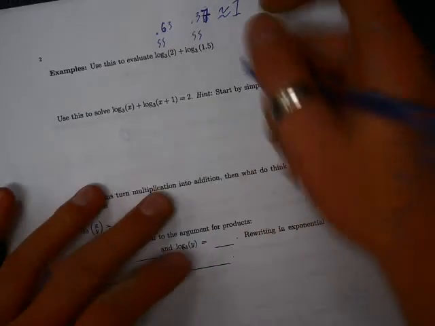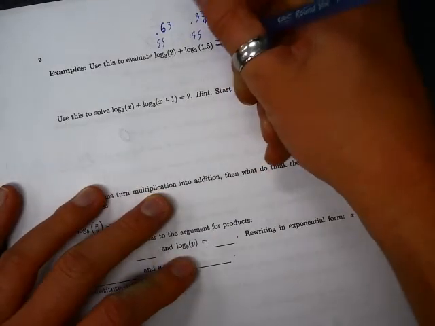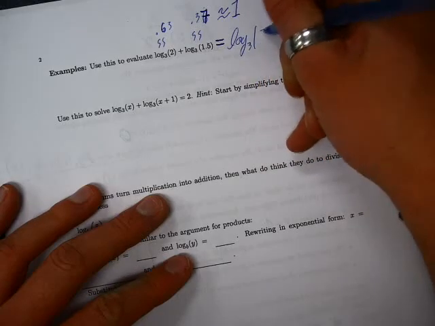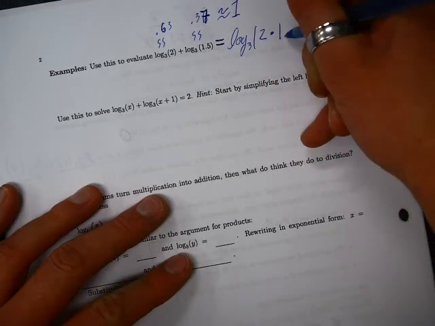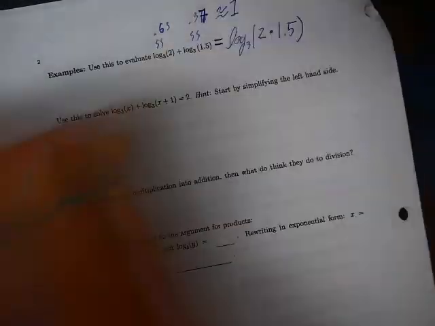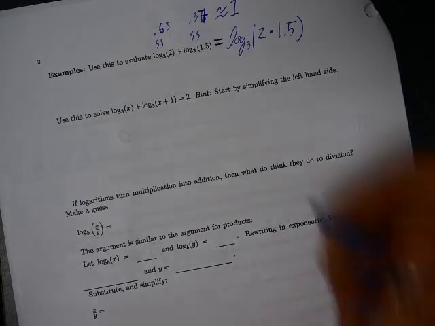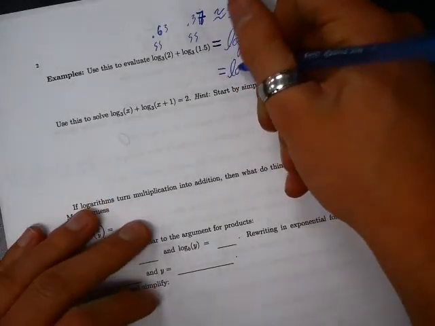So this is equal on the nose, not approximately, but equal on the nose to the log base 3 of 2 multiplied by 1.5. Oh, what's 2 times 1.5? 3. Without using a machine, you know that that's 3. And it's not approximately 3, it's equal to 3.